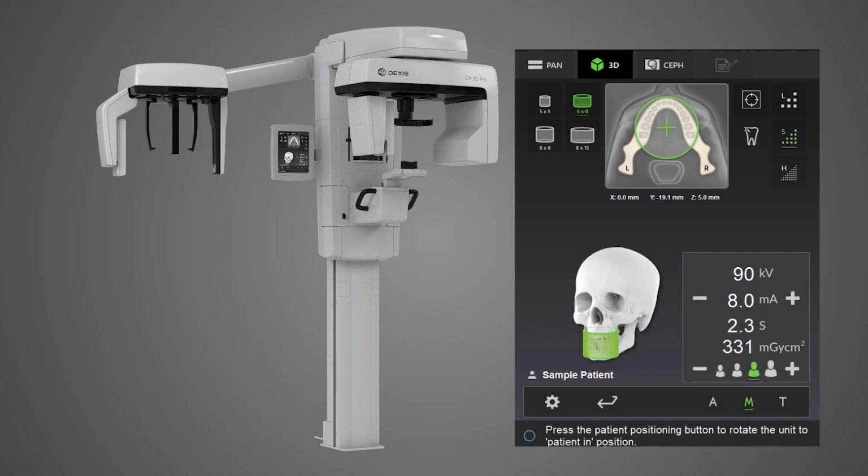Choose a resolution for the field of view. There are low, standard, and high resolution options. There is also an endo resolution for the 5x5 field of view that provides the highest level of detail. Please refer to the unit's user manual for more information on imaging program selection. A link to the manual is included in the description below this video.